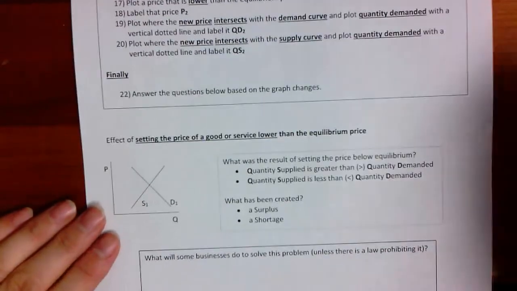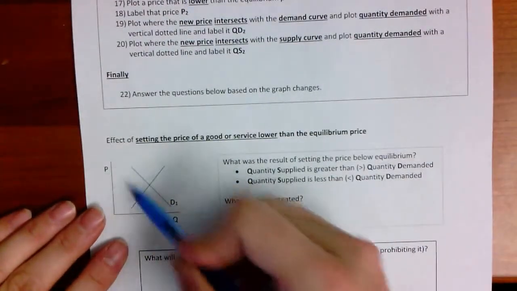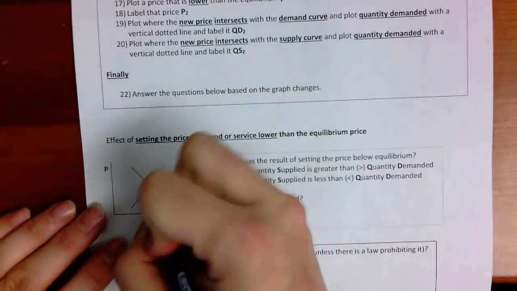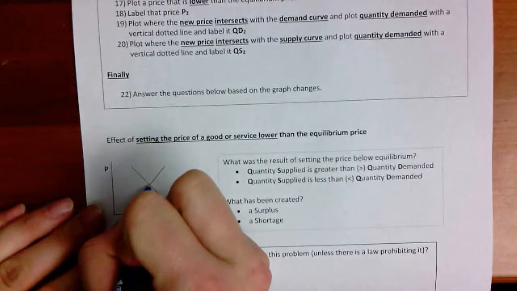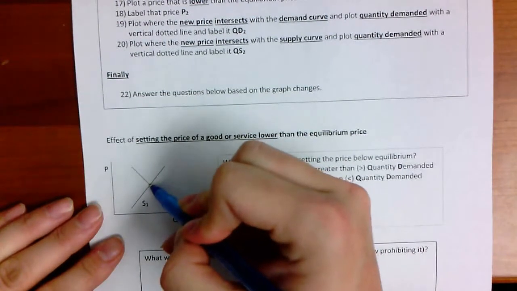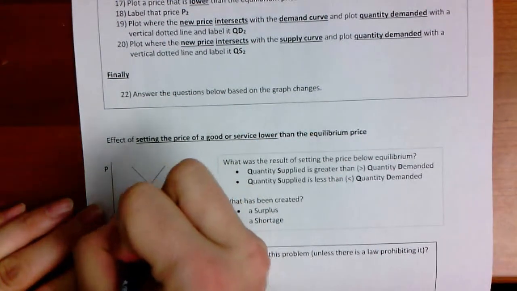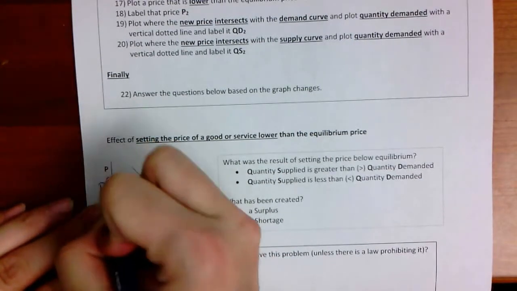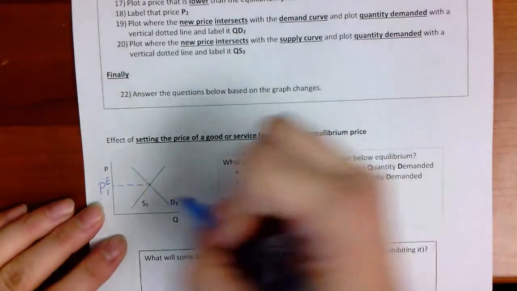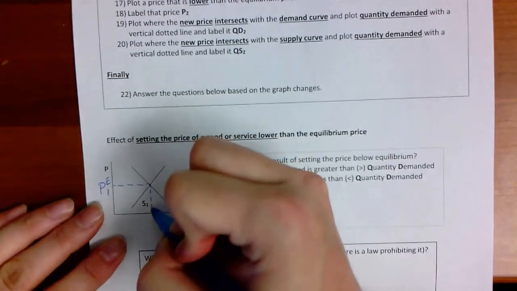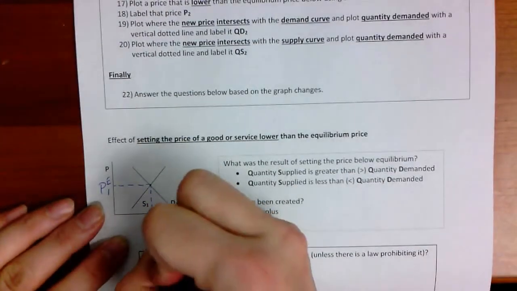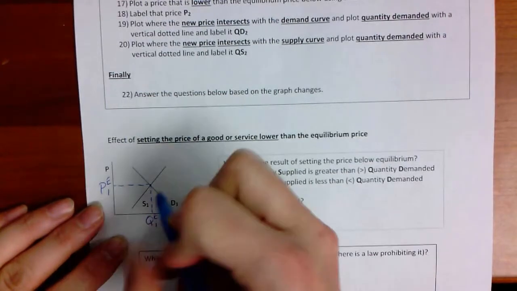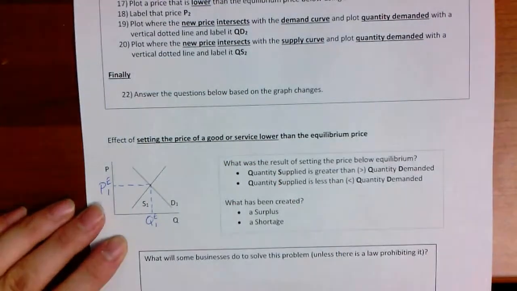What about when prices are set below equilibrium? Okay, once again, we've got a new graph where supply and demand intersect. Your first step, just go ahead and plot equilibrium. Here's the point suppliers and customers agree on. So let's take this over to the side to indicate where that is. Equilibrium price, E for equilibrium, is our first. Bring this down, this is our quantity. Equilibrium quantity, because it's where suppliers and demanders agree it should be.